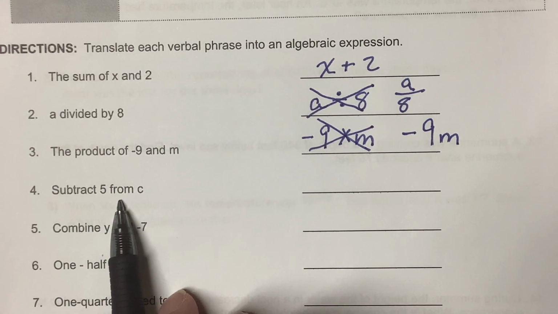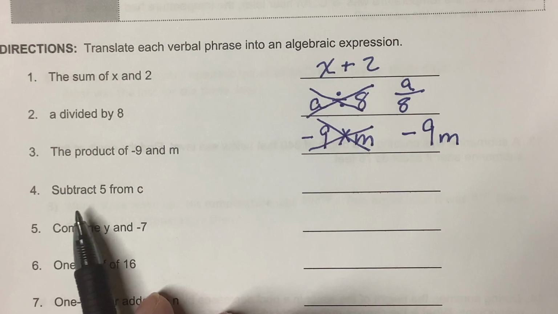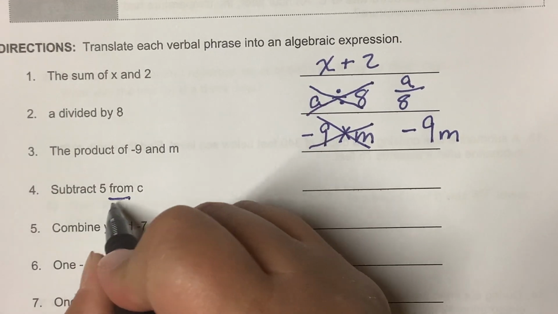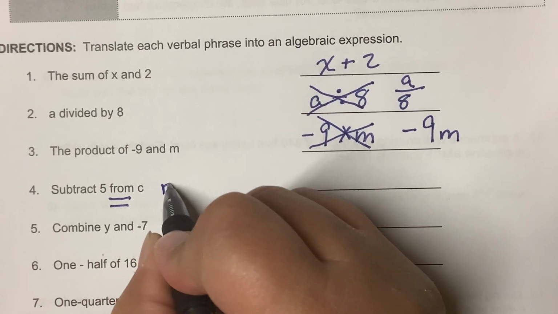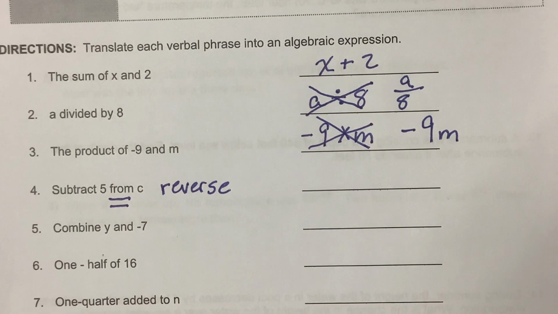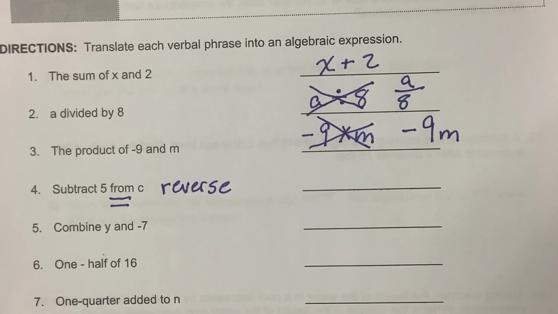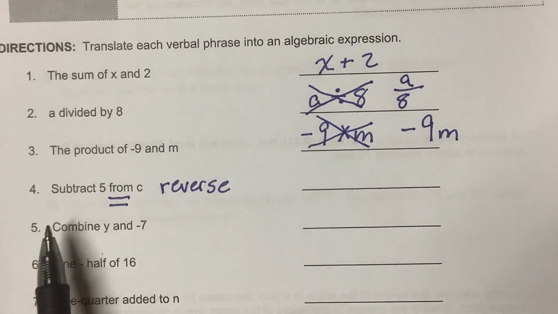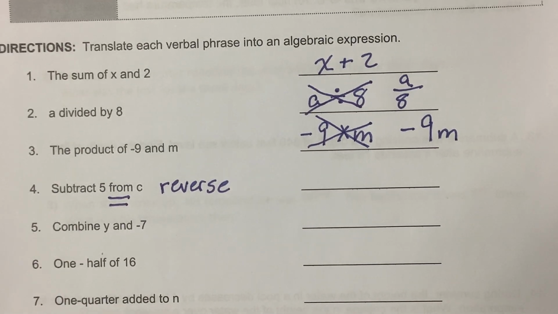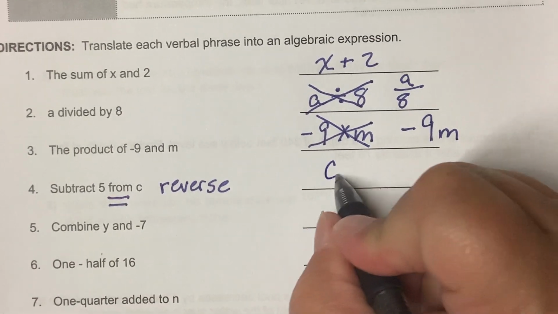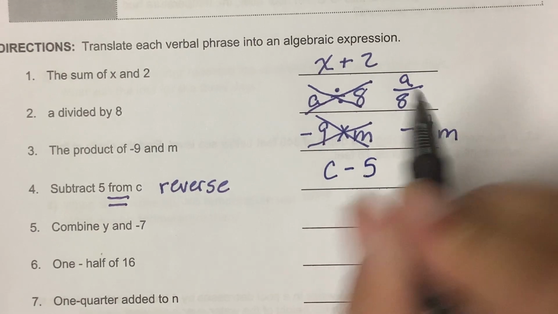Subtract 5 from C. So the C goes first. From is one of those reverse order. There are a couple of phrases that reverse the order of the number and the variable, and from is one of them. So subtract 5 from 10, it would be 10 minus 5. But this is 5 from C, so it's C minus 5.